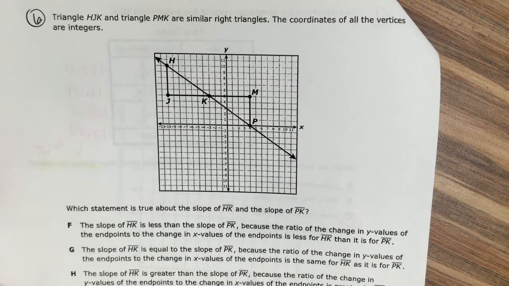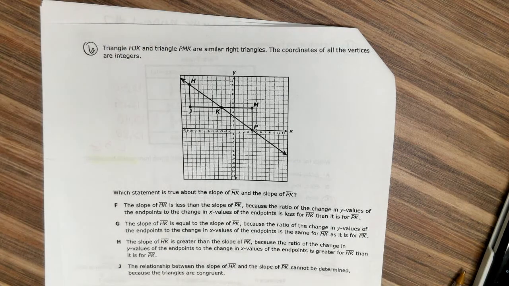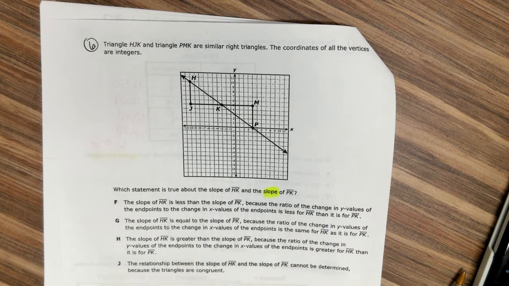All right, let's look at question 6. What was your clue word? Slope. Now, I want y'all to think back to when I taught y'all about slope. If it falls on the same line, the slopes will be the same. Do y'all remember that? It doesn't matter because slope is not distance. Slope is how slanted something is.